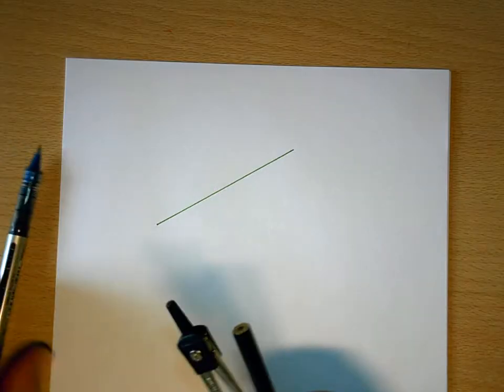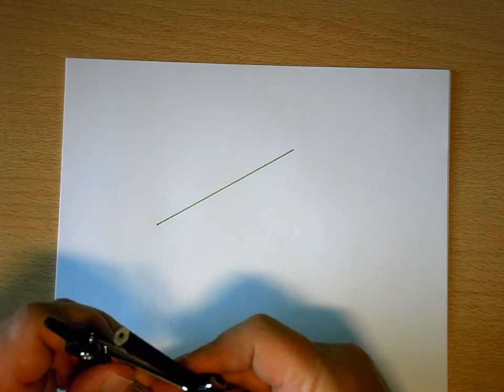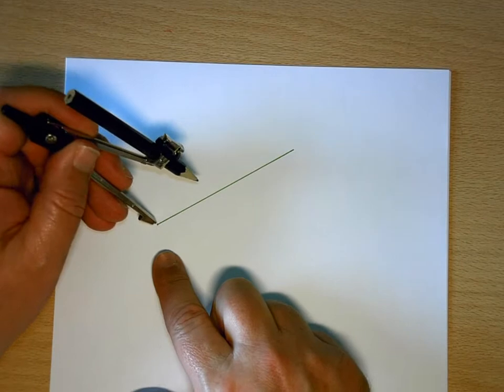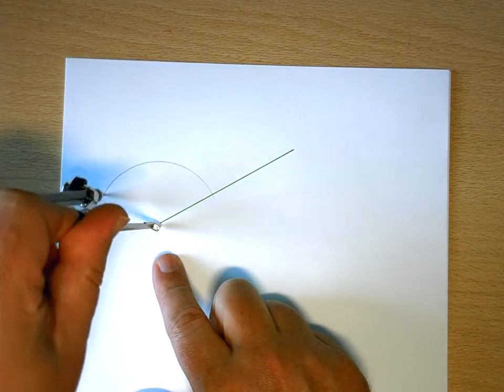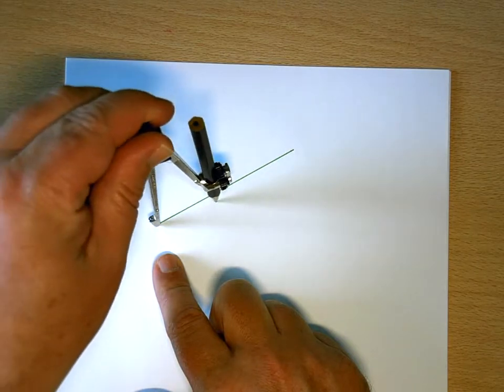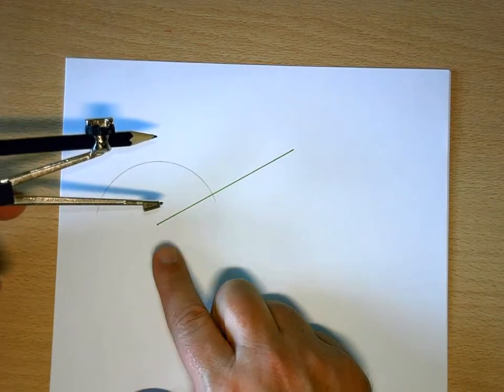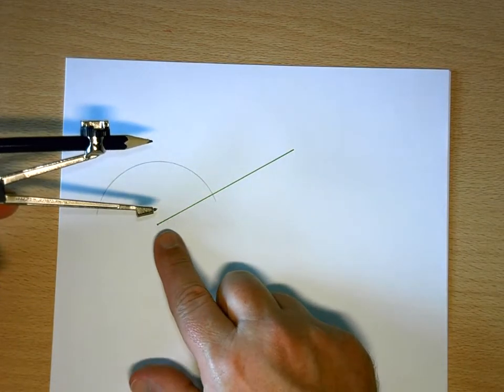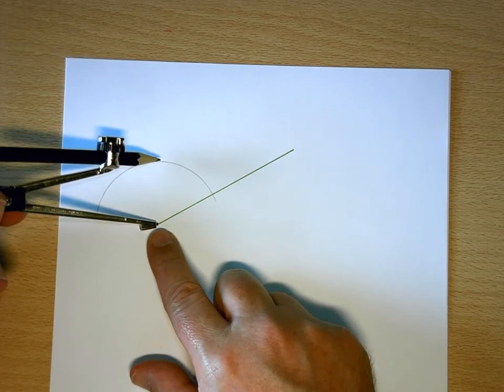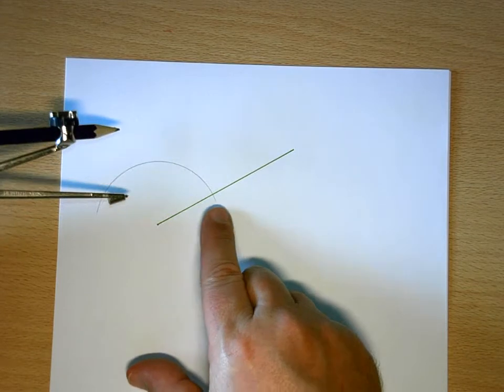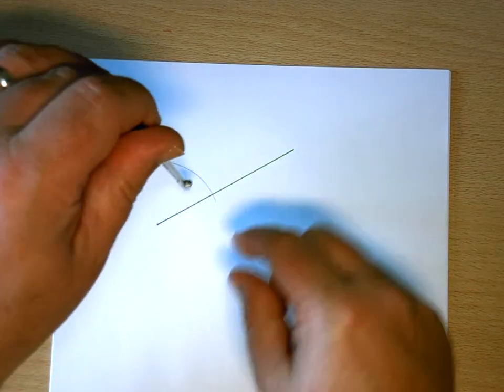You get your compass, you would open your compass out, it doesn't matter how far, don't want to make it too large, and draw an arc of a circle. You would then move your compass point from the corner where you want the angle to be drawn from to where that arc crosses the line.